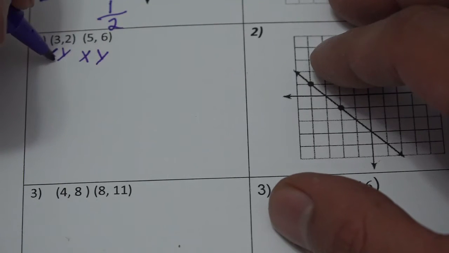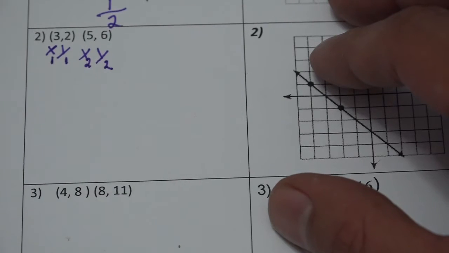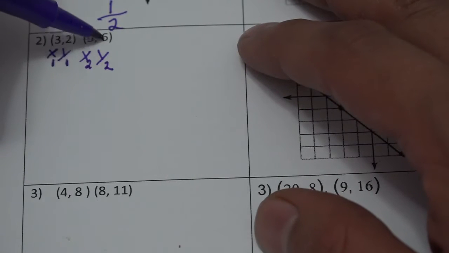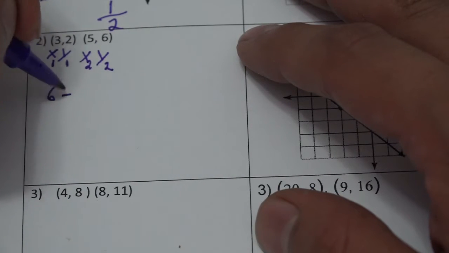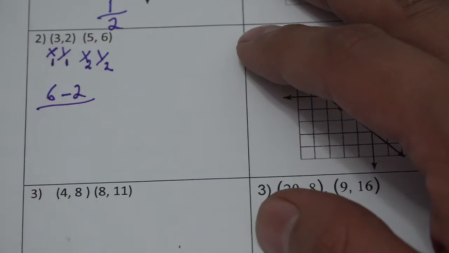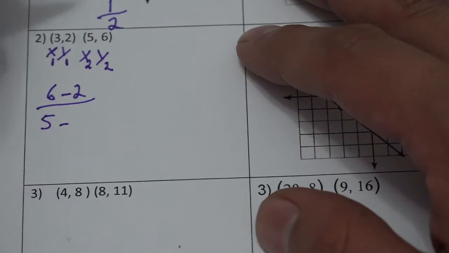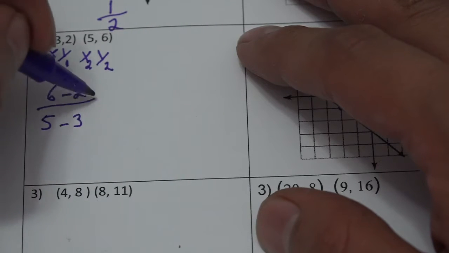Let me call these the 1's and let me call these the 2's. Now let's follow the formula: y2 minus y1. y2, 6, minus y1, which is 2, over x2, which is 5, minus x1, which is 3.